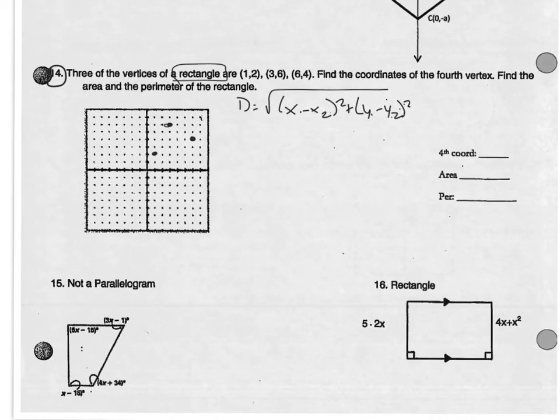3 of the 4 vertices of a rectangle are given. I already plotted those on here. Find the coordinates of the 4th vertex. Find the area and perimeter of the rectangle. Well, here's the deal. A rectangle has opposite sides parallel. So if I can count the slope from this side to this side, then it's got to be the same slope on the opposite side.